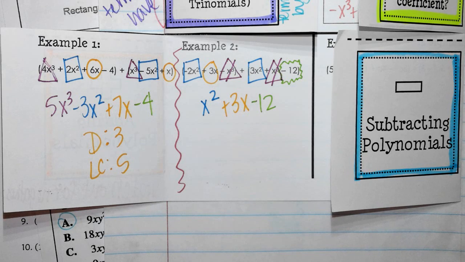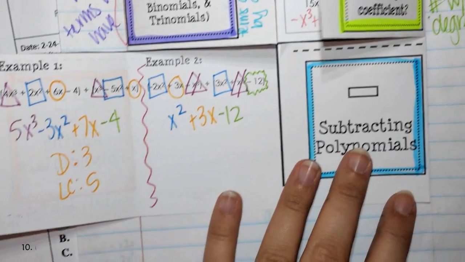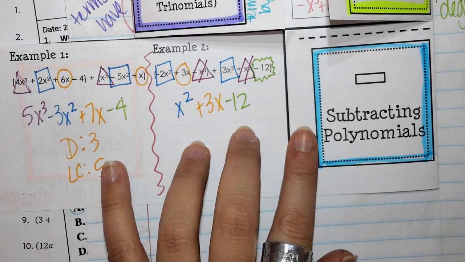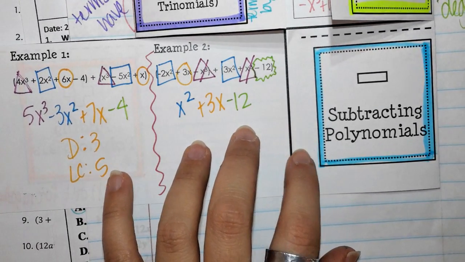What is D and LC? Degree and leading coefficient. That's a C. So it has to have the same degree, which is basically the highest exponent, for you to combine it. Yes, that's what like terms are, honey.